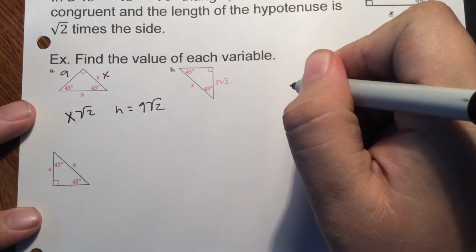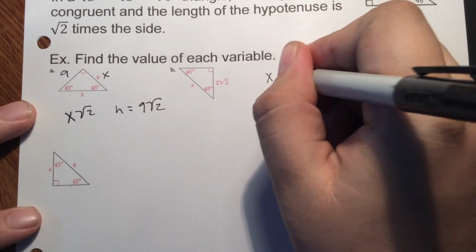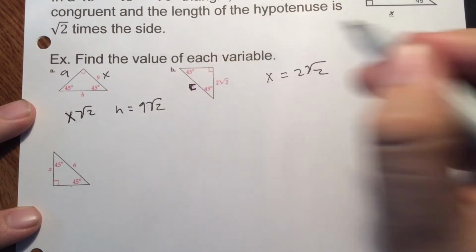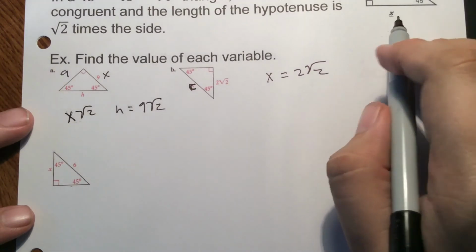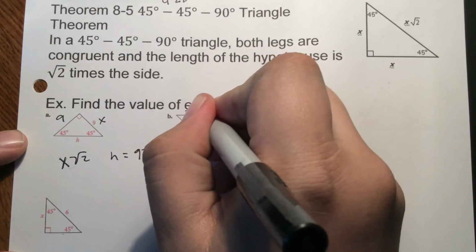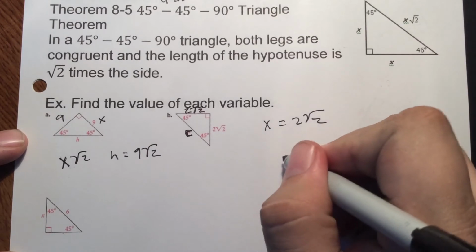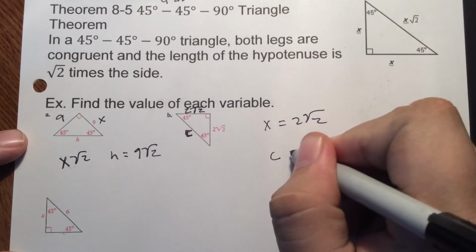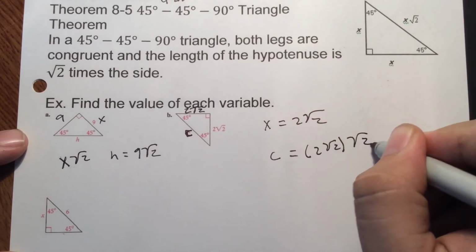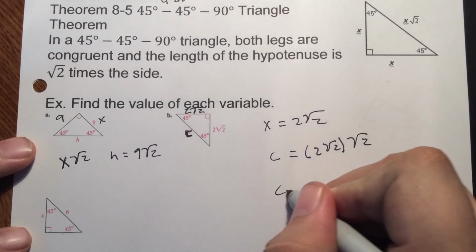X is going to be our missing side. So the x that we have, so let's call this C actually, so we don't get confused with what's being x and what's not. So our sides being x, that makes this other side 2 square roots of 2. And our last side, since it's x square roots of 2, for C, it would be 2 square roots of 2 times square roots of 2. So when you times that, square root 2 and square root 2 make 2. So c is actually going to be 4.